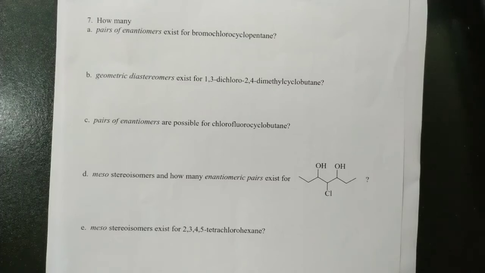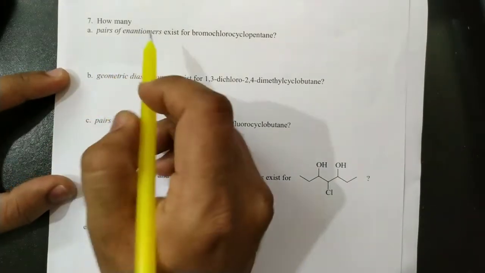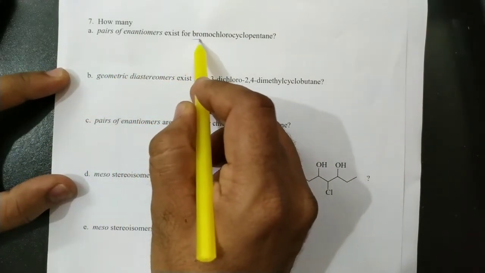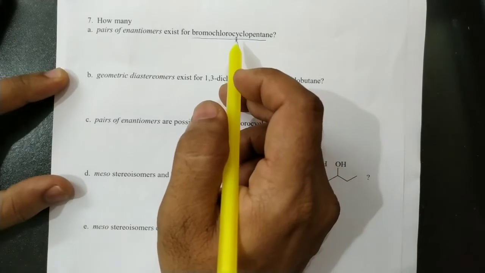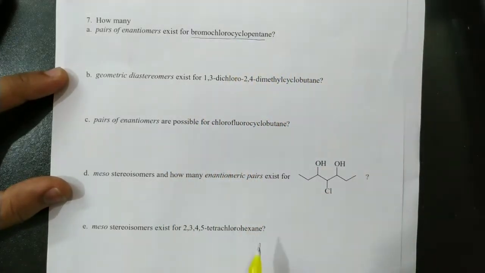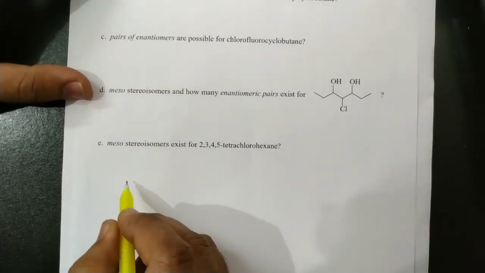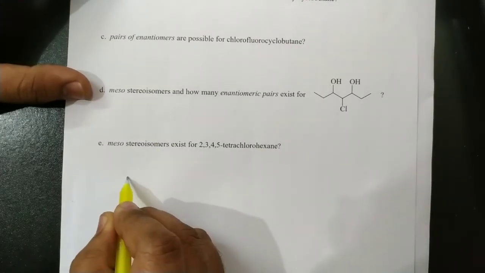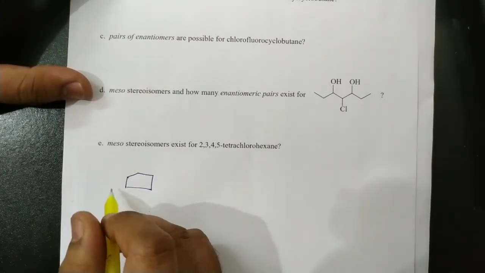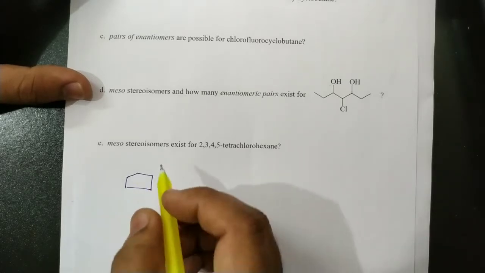Hello students. Now I discuss some problems which are related to the calculation of the stereoisomers. Okay, so here in this case the first question is how many pairs of enantiomers exist for bromochlorocyclopentane. Okay, so you know the structure of the bromochlorocyclopentane. Suppose here we can see this one. Cyclopentane means here bromochlorocyclopentane. How many enantiomeric pairs?